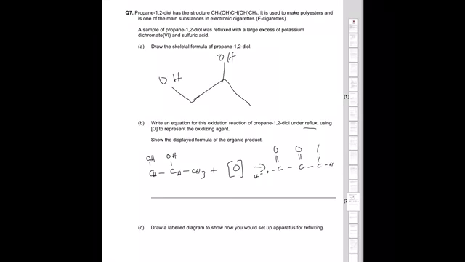So we've lost one, so we're making 2 waters. So therefore we need an oxygen for the carboxylic acid and 2 oxygens for the waters.